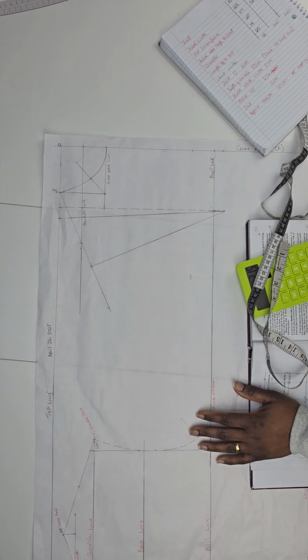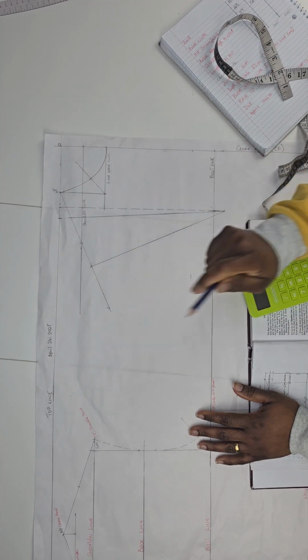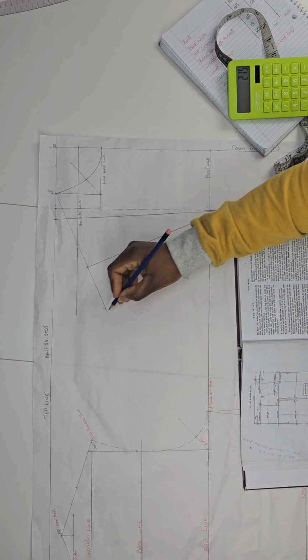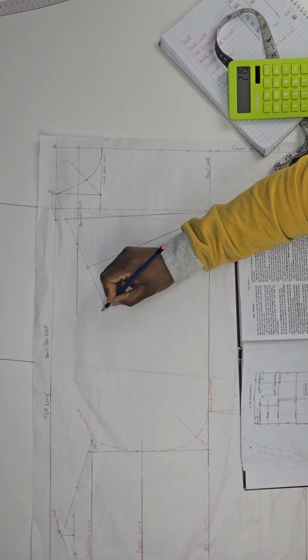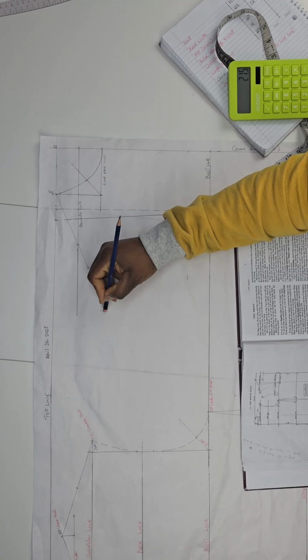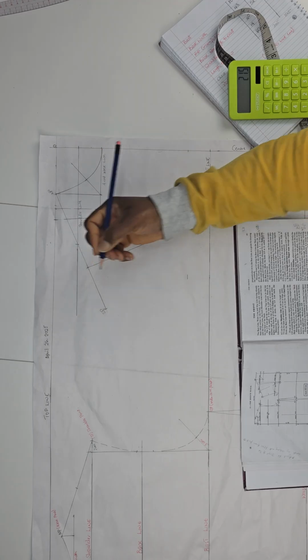So a measurement of 12.5 cm, which is the standard for everybody, plus 9 cm dart, making 21.5 cm. That's our complete shoulder line. All right. And we'll mark this point now, SP. This is our shoulder point now. So shoulder point is where the 21.5 cm stops. So this is our shoulder point, SP, okay?